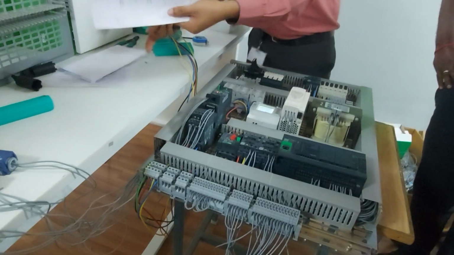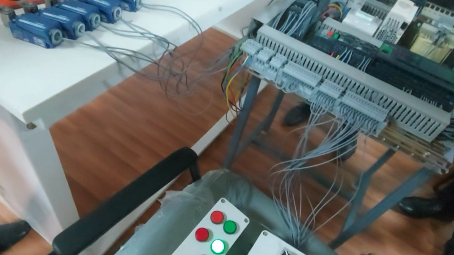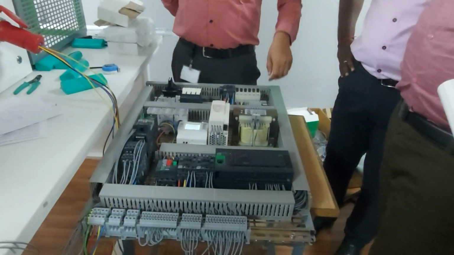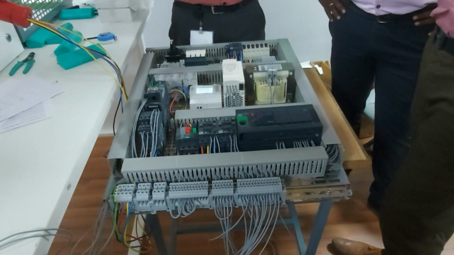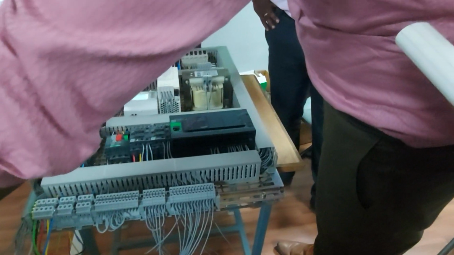Ma'am, you only note down. Okay. First, zero input, which is the 01. Okay, not that one, sir. This one. I'll give pace.